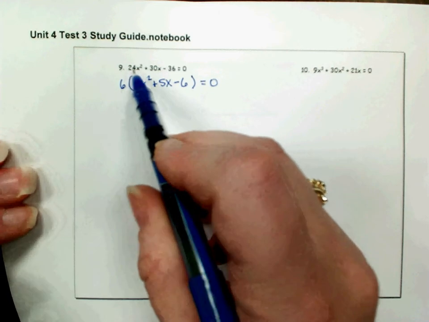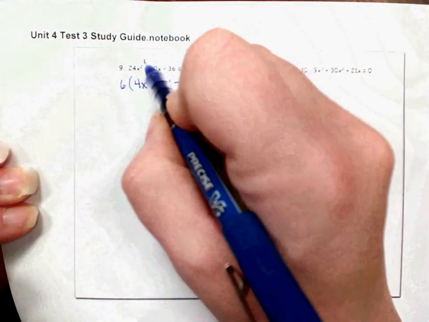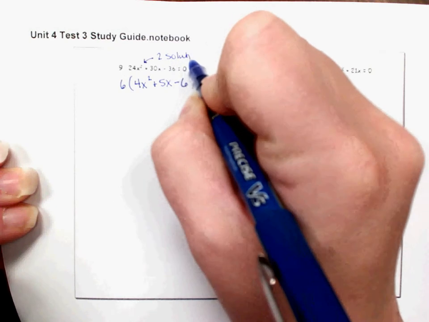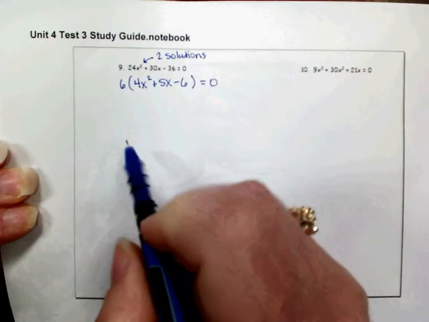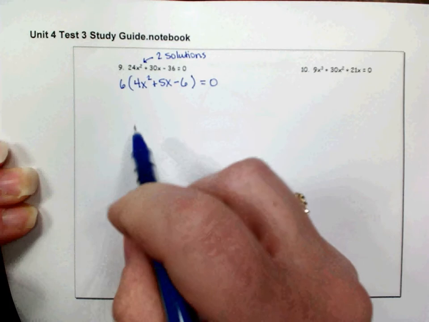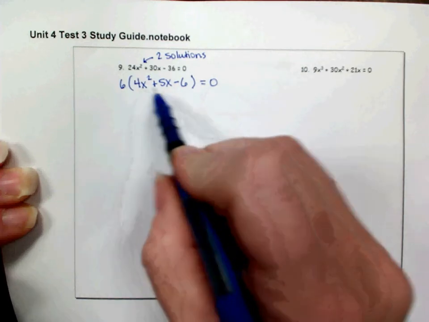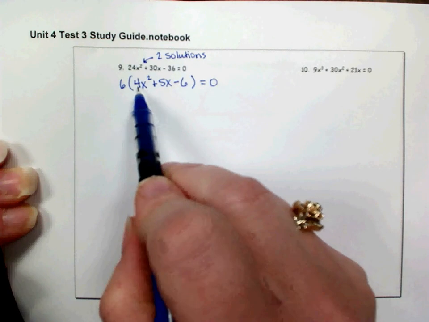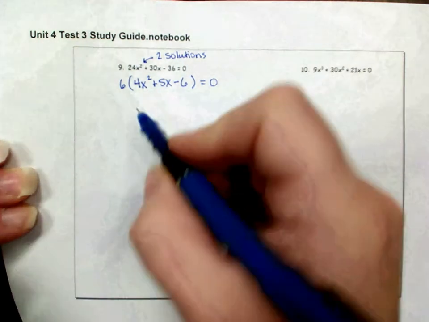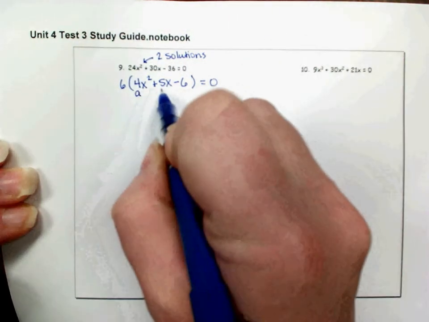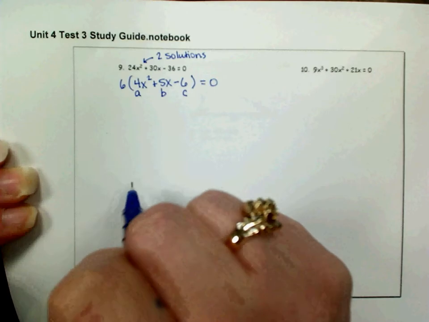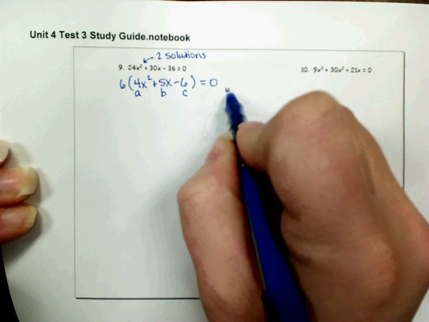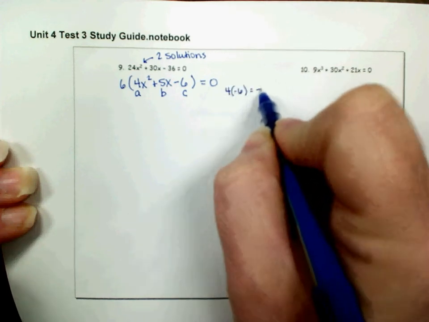So remember, if we look at our quadratic to begin with, since our highest exponent is 2, we can only have at most 2 solutions. So our GCF does not have a solution as part of it. So this is the trinomial we're factoring now, and since our A value is not 1, we're going to use the bottoms up method. So our A is 4, our B is 5, and our C is negative 6. So begin by multiplying A times C. 4 times negative 6 gives me negative 24.